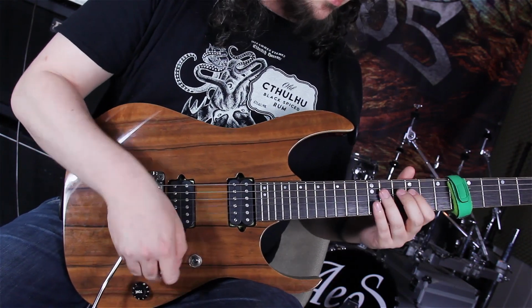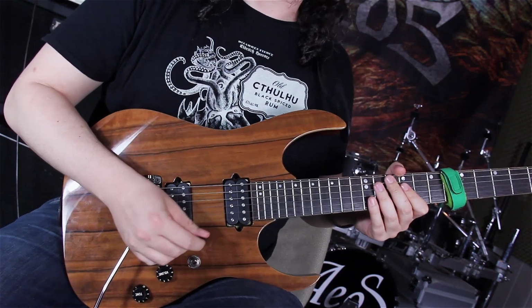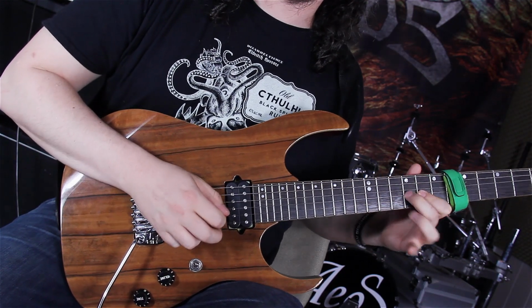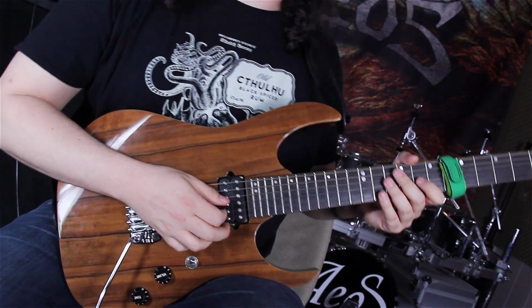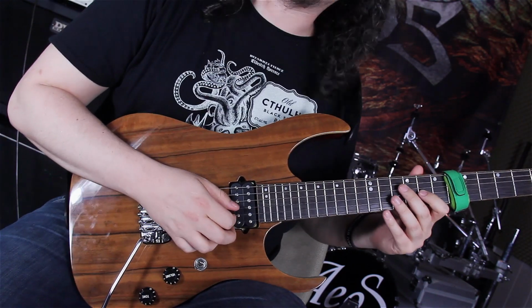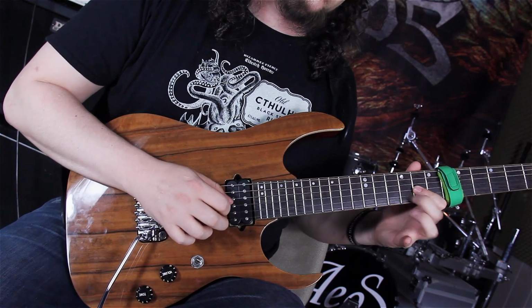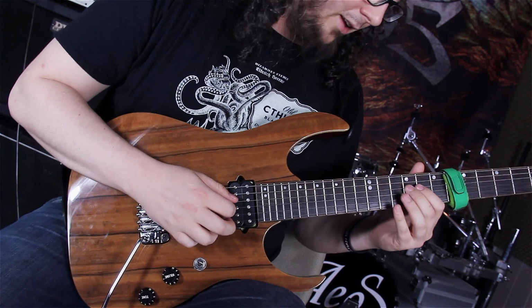First off, we are starting with the 11th fret on the D string, bending to the 13th fret. Then we're doing a little hammer-on and pull-off between the 8th and the 9th fret on the G string, going to the 9th fret on the D string, and playing this phrase.